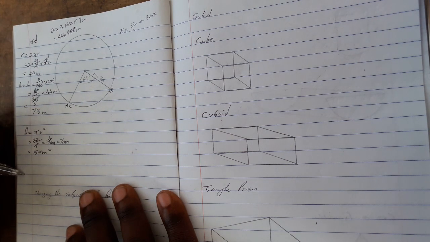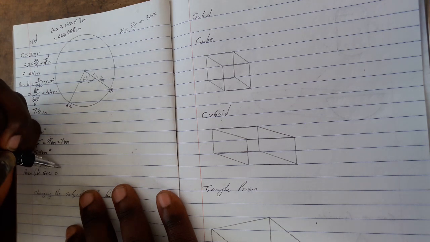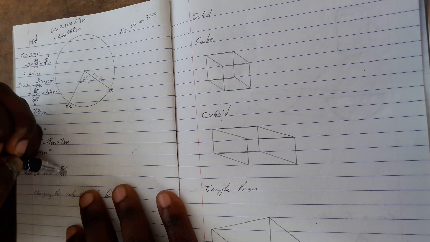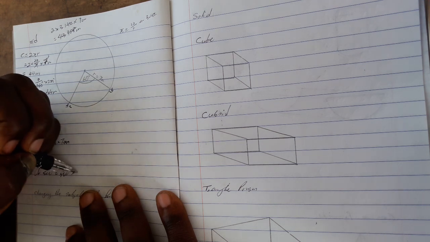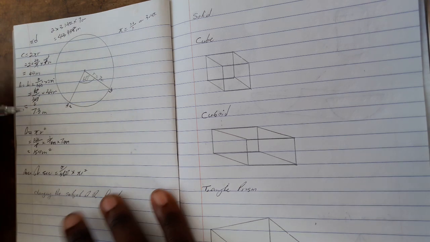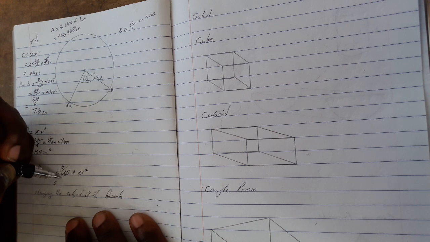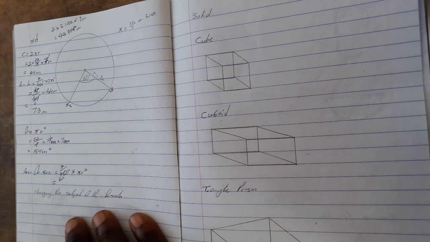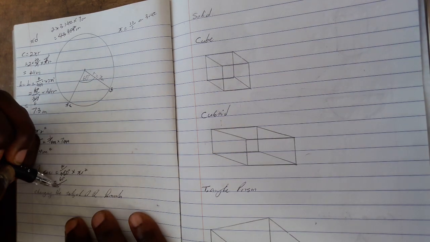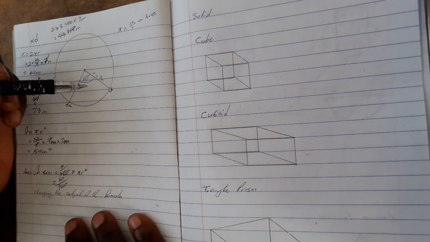The area of the sector is equal to theta over 360 times the area of the circle, which is pi r squared. So this is 60 degrees divided by 360 degrees. So this is finding the area of the minor sector.